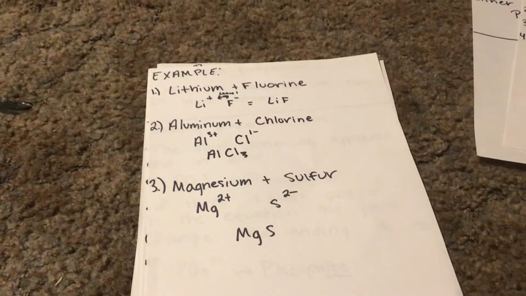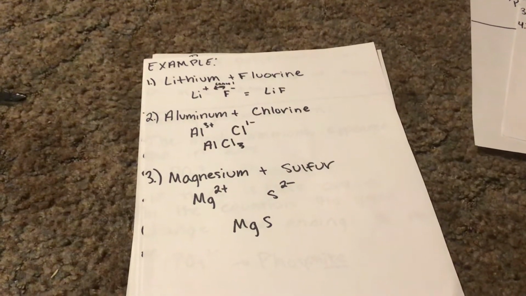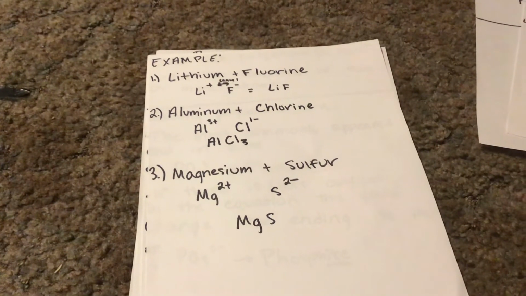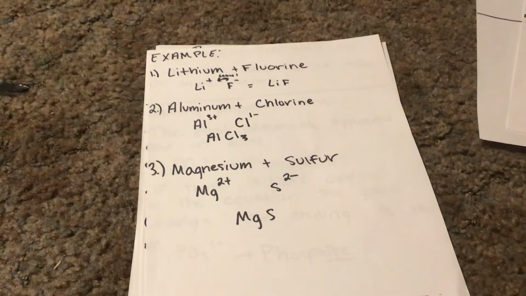For magnesium and sulfur, they both have charges of 2, one being 2+, one being 2-. These two will cancel out. You just simplify to make it as simple as possible, and you would just write the symbols of magnesium and sulfur.